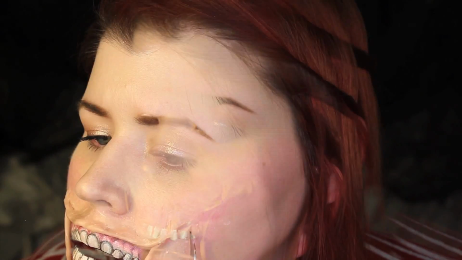At each corner, you want to apply more scar wax and spirit gum, then use the spatula to dig into the wax and create stretch marks. These indentations really drive home the effect of the stretched lips.